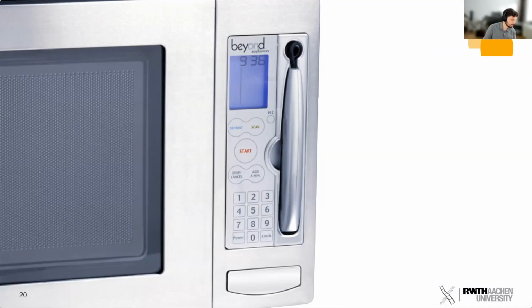Better ordering would likely have been to have the defrost and scan buttons at the top, then the numpad, then the start button, and then the ones that modify the current time. Yeah, this would also work, yes. That also gives the user a flow from the top to the bottom in the order of things to be done. That's correct, yes.